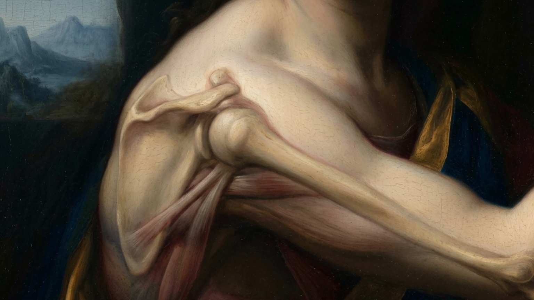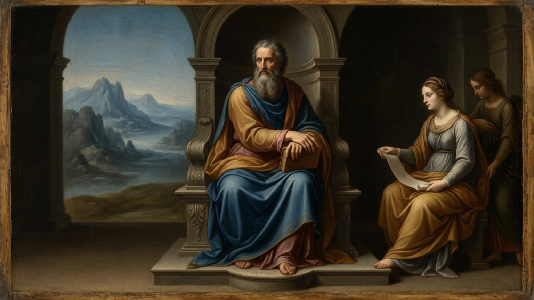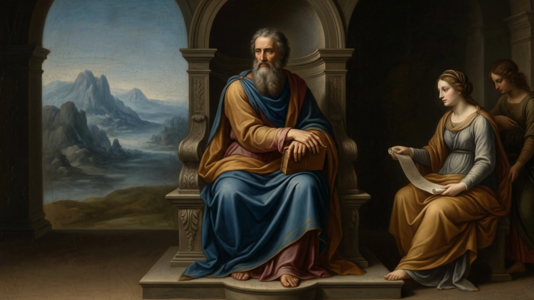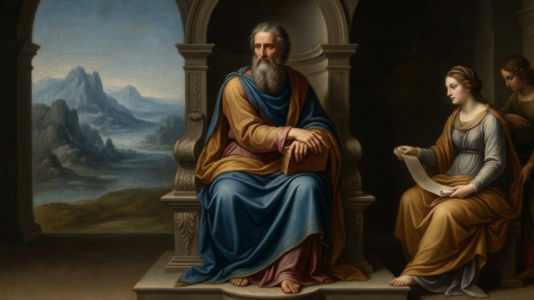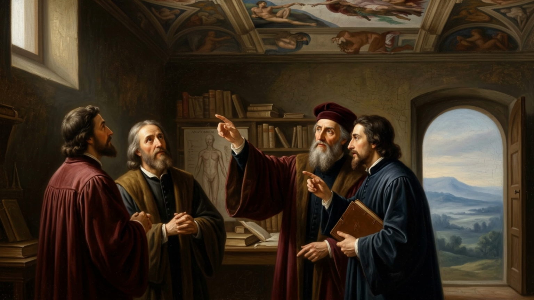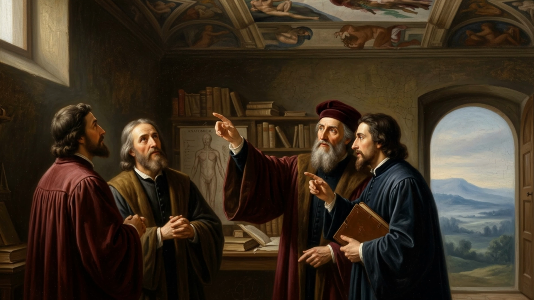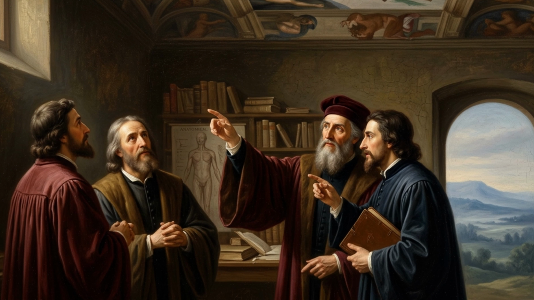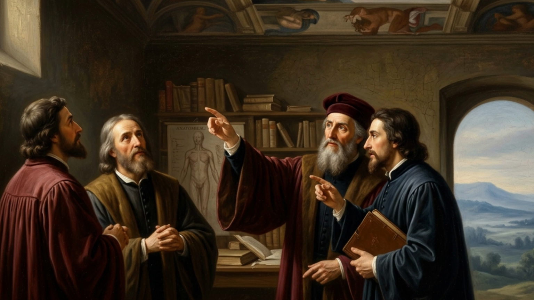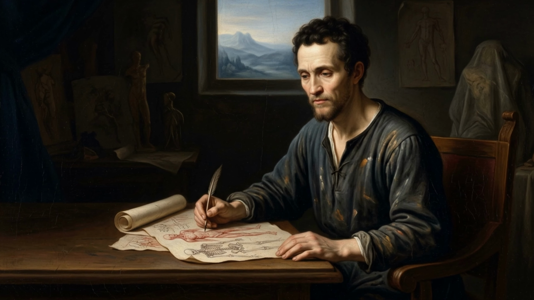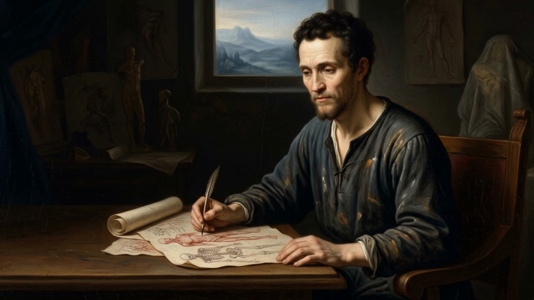It did not diminish with age. The Rondinini Pietà, which Michelangelo was still working on days before his death in 1564, shows the same attention to the weight distribution of a supported human body that marks his earliest surviving works. The studies he produced during this period have not survived intact, but their influence is readable across the entirety of his output. The musculature of the figures in the Sistine ceiling is anatomically accurate rather than generalized.